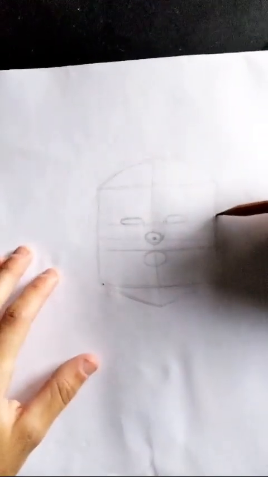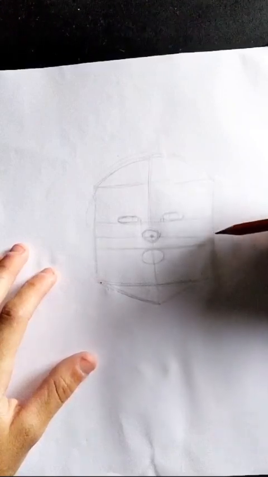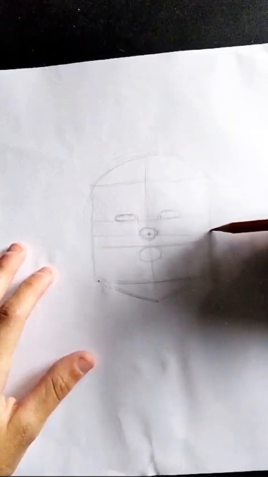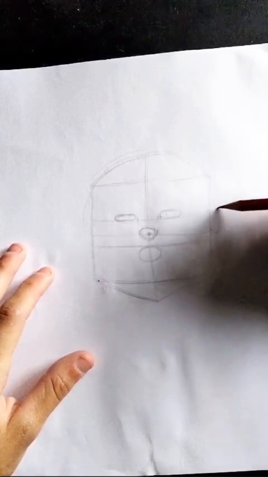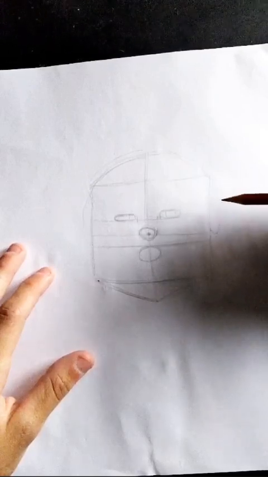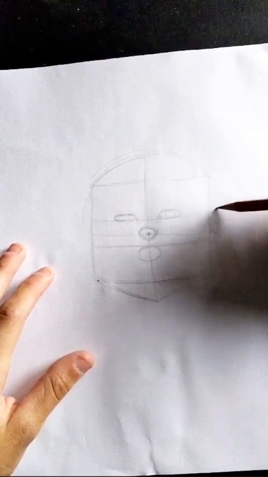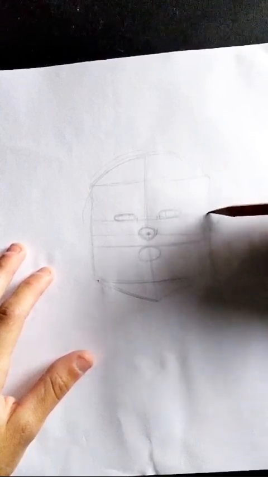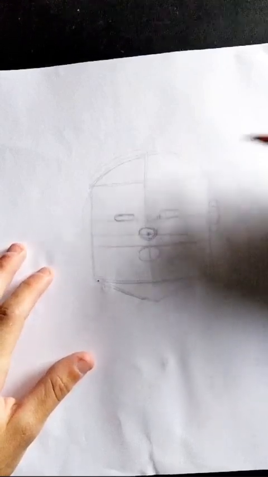And now, in the middle line, we will draw the bottom. We will draw half of a circle, and then a square that goes in the middle that is in the line of where the eyes will be, and then another half of a circle.